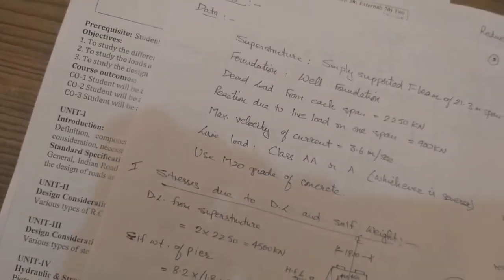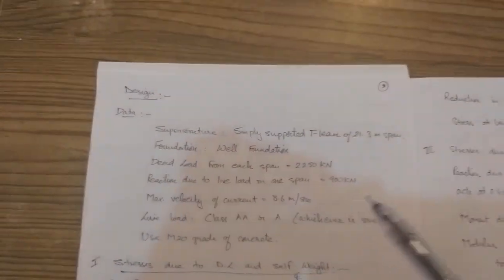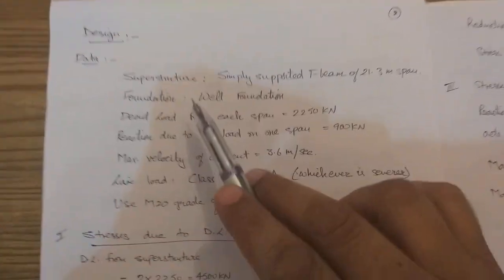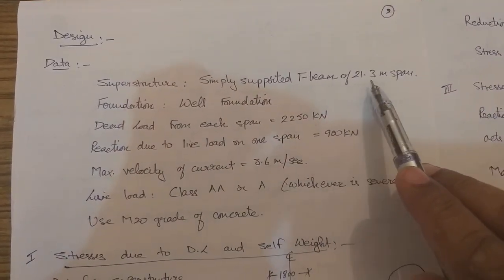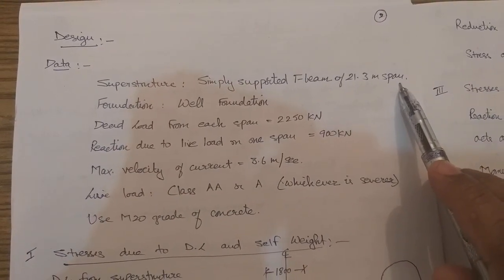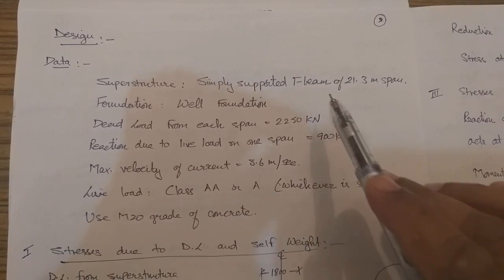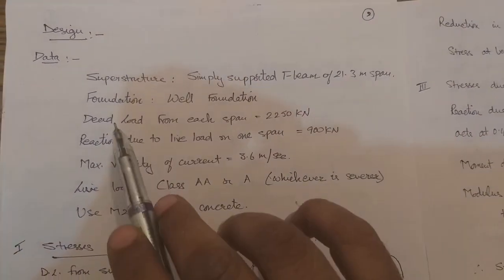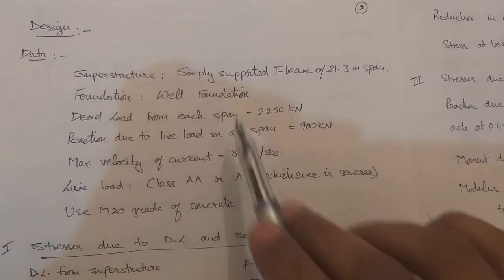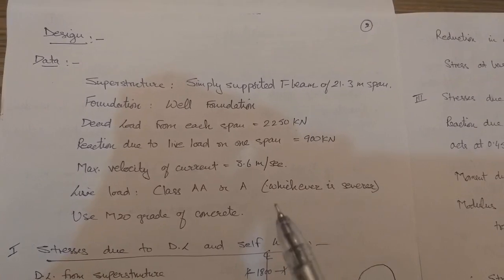We'll start with one example of the design of piers, exactly from your book. Let's see. The data given to us is the superstructure, a simply supported T-beam of 21.3 meter span. Actually, we need to go for the T-beam bridge design, and a few of the data has been taken from there. We will discuss the design of the T-beam in the class itself. Then the foundation here is the well foundation. There are two types of foundations for the piers: one is the well foundation and another one is the pile foundation.